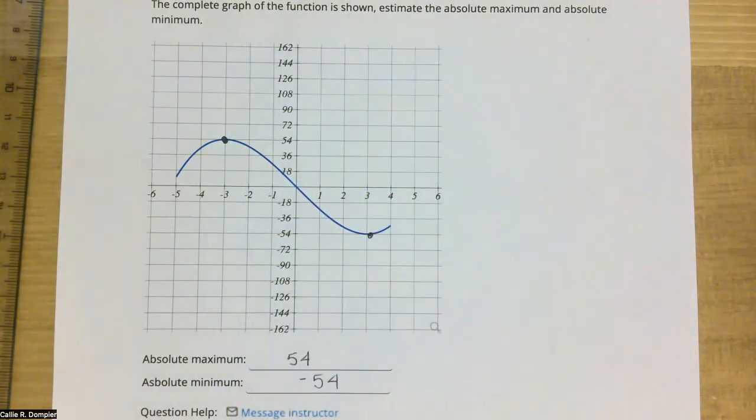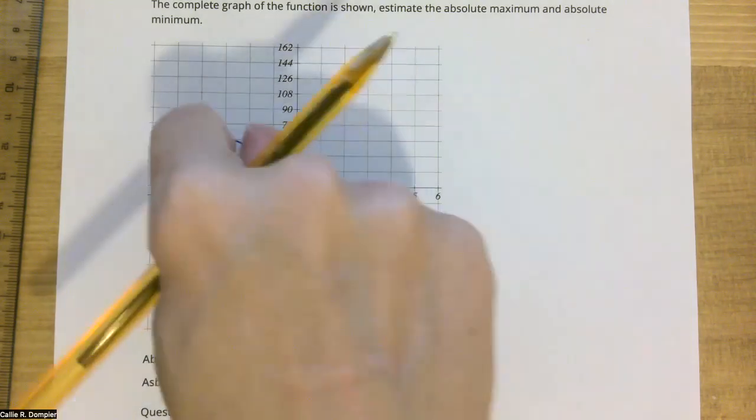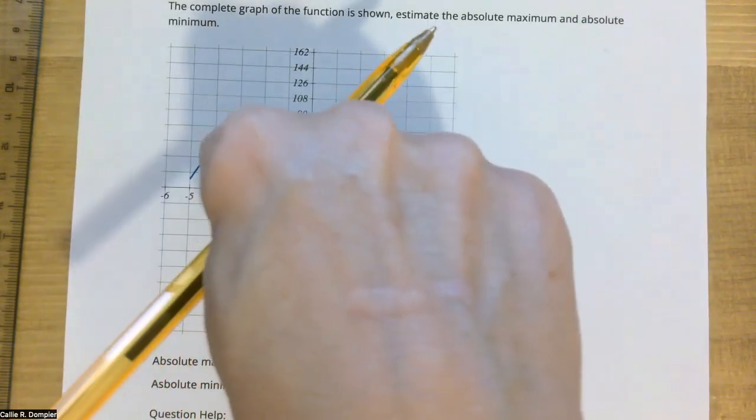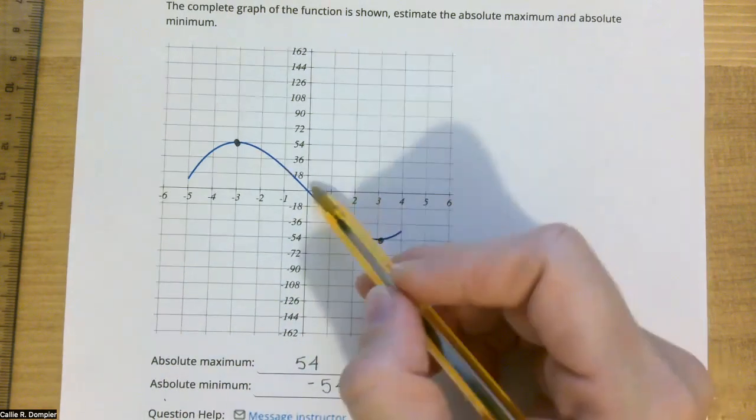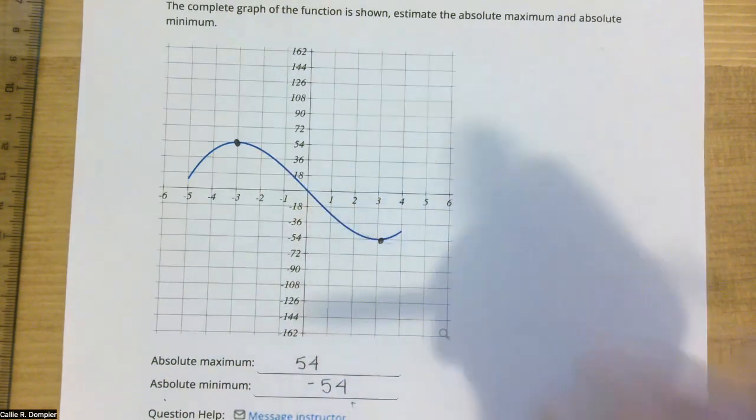Okay, they didn't even ask for a point. They just said, what is the highest point? Highest point on the graph is 54. What's the lowest point? Doesn't even spell it right. What's the lowest point? The lowest point is negative 54.